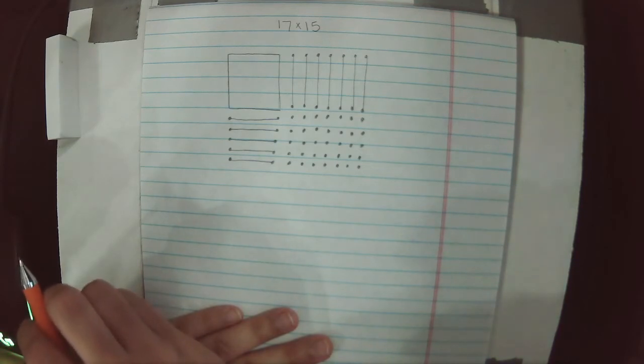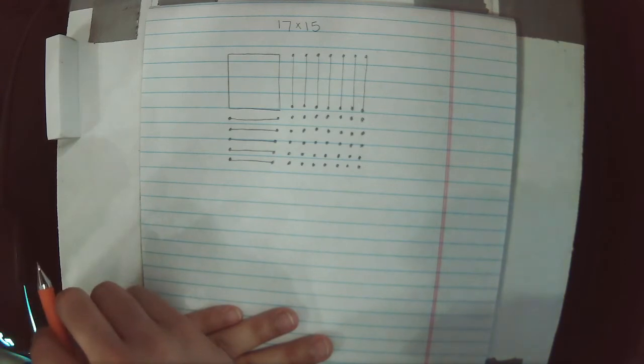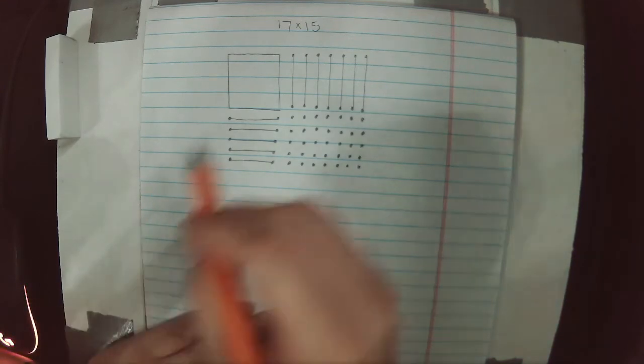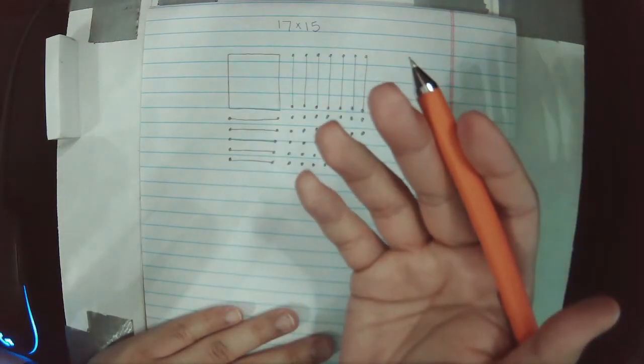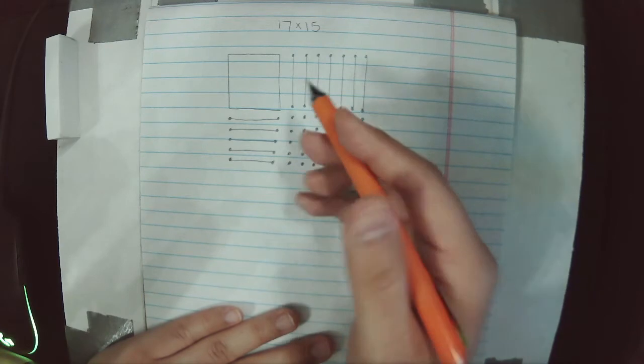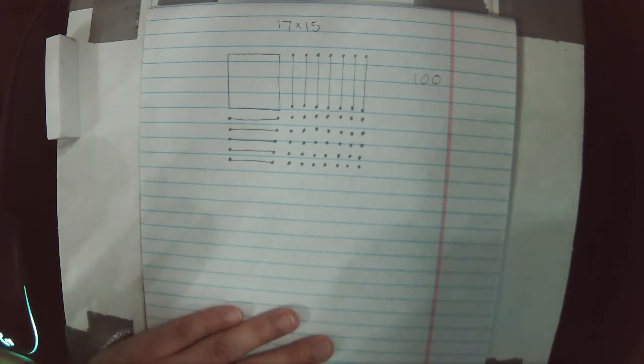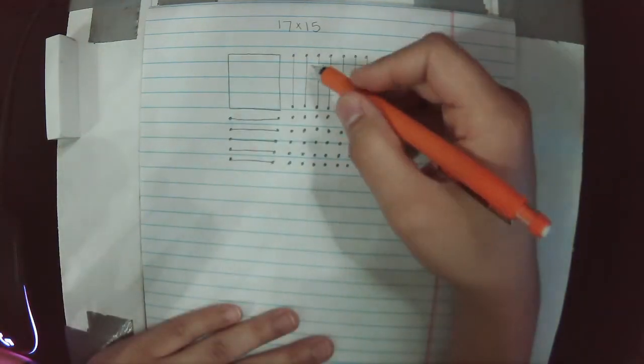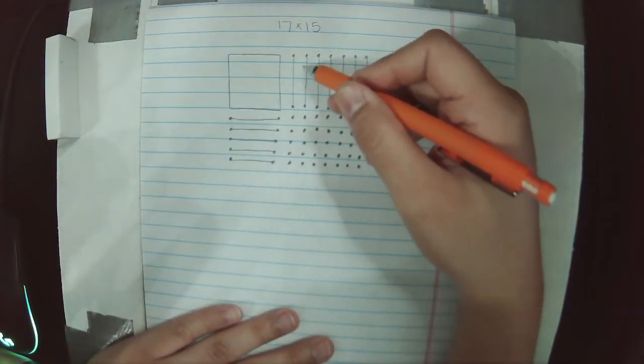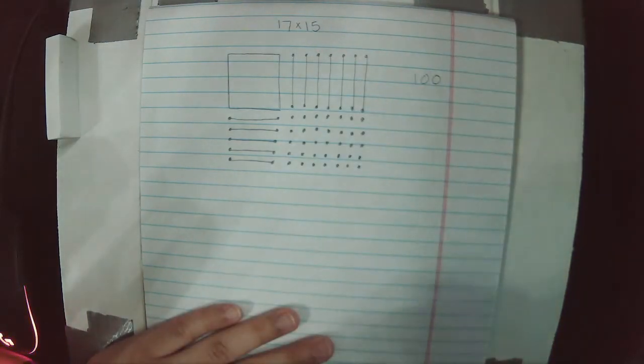Bella? One. There's just one of them, so how many would it be? 100. Okay. Now I have to count my tens, my lines. If I count just the tens, and remember, every time I count a 10, I'm counting 10, 20, 30. If I count all of them, what would I end up with?